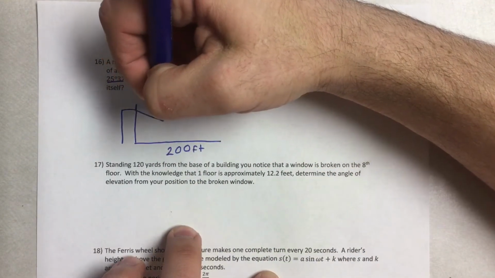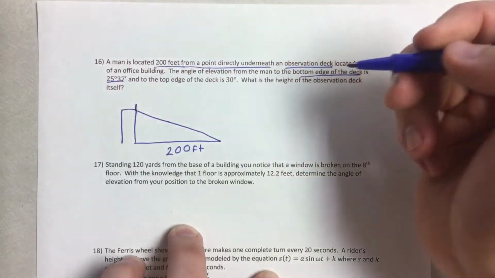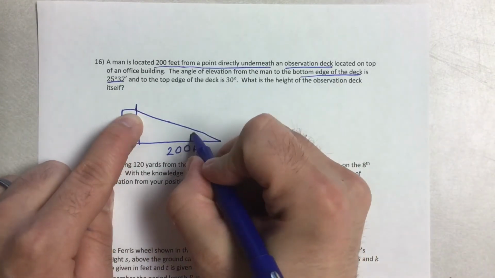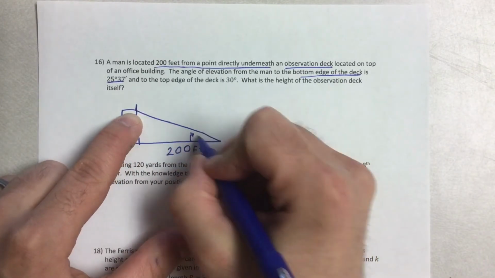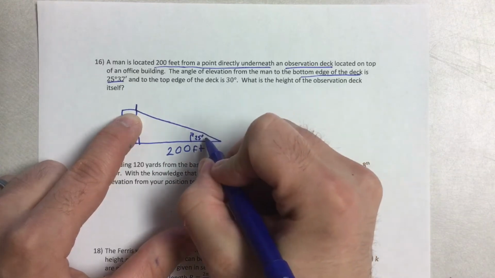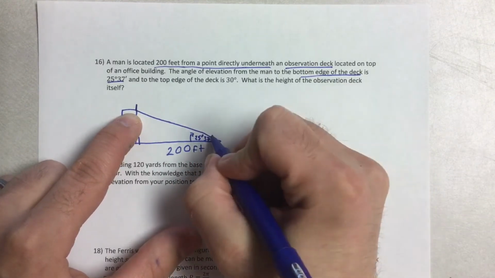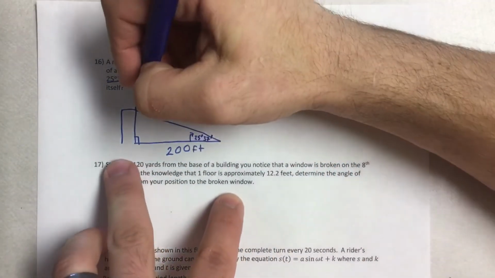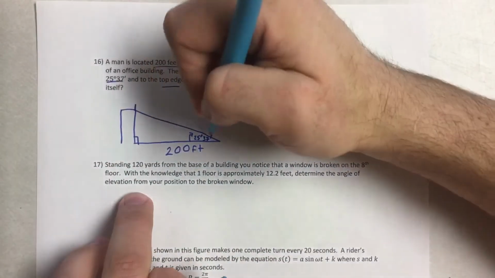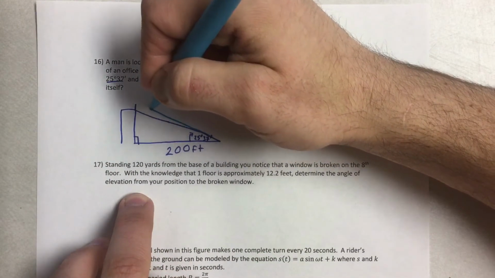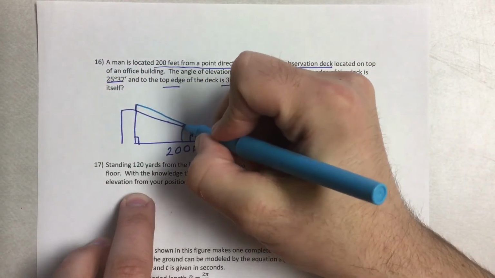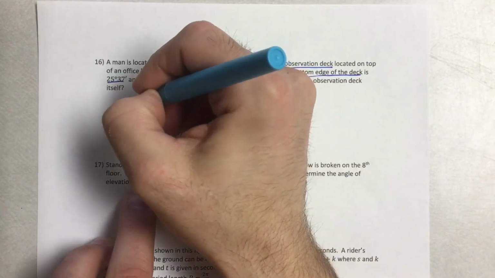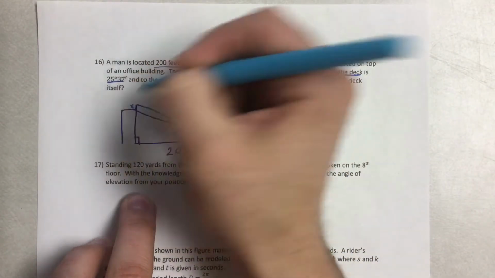That's a nice line. The angle of elevation to the bottom portion of the deck is 25 degrees and 37 minutes. I think I said seconds earlier. It's actually minutes. And then to the top edge of the deck is 30 degrees. Okay, so what is the height of this observation deck? So we desire to know this height.